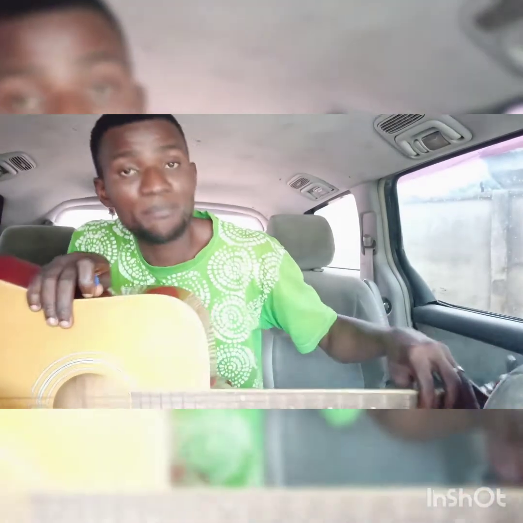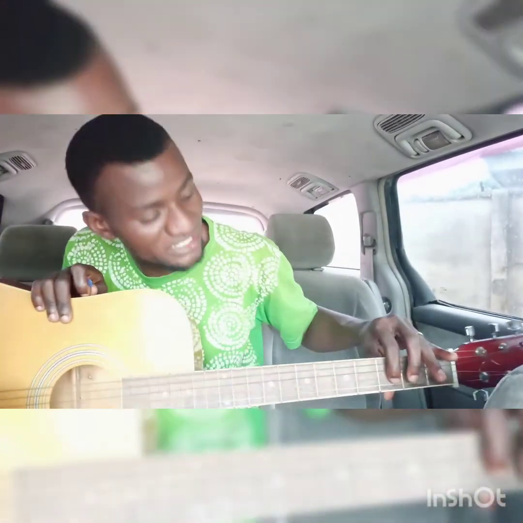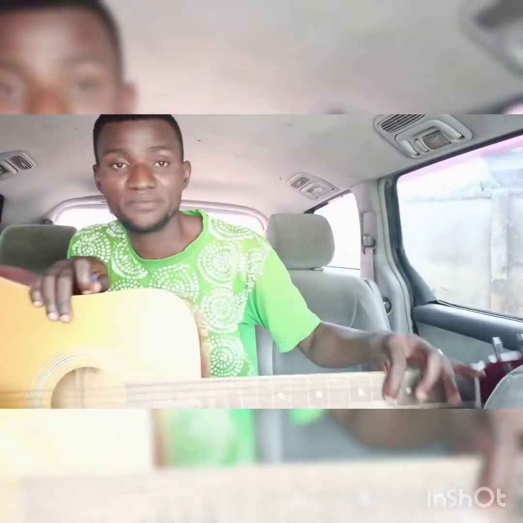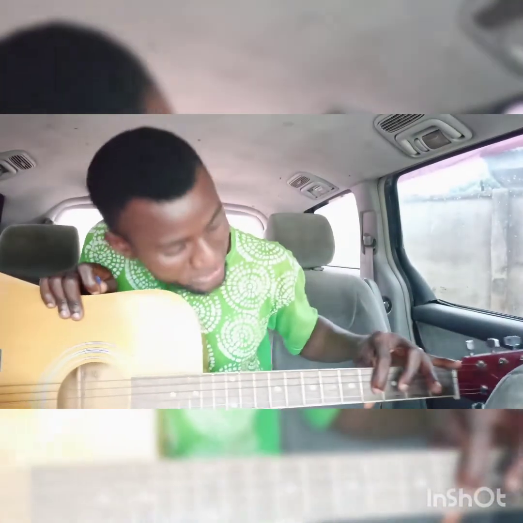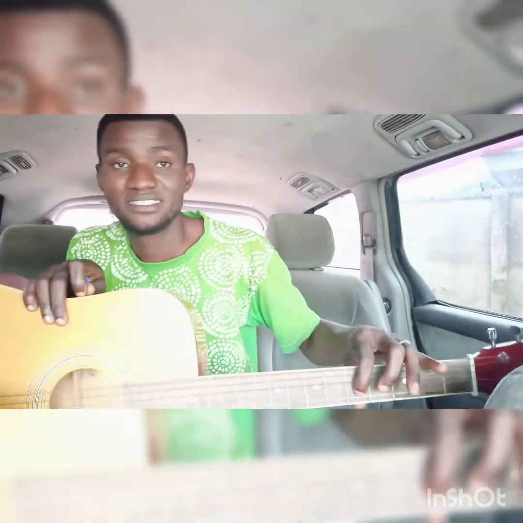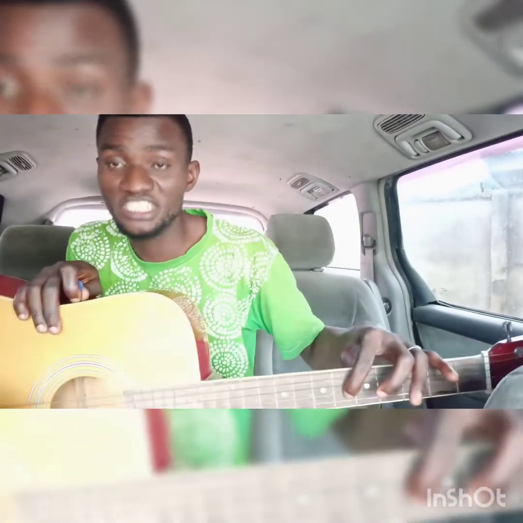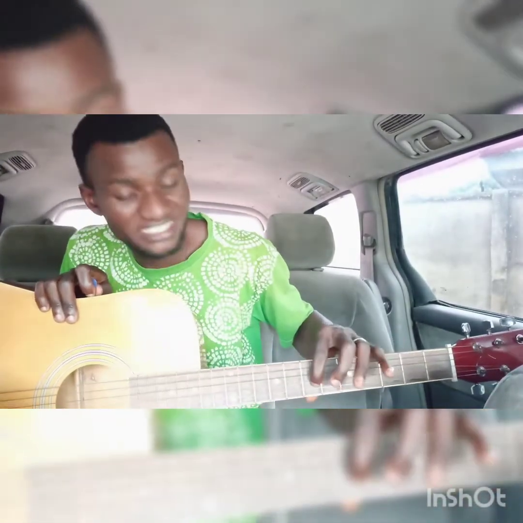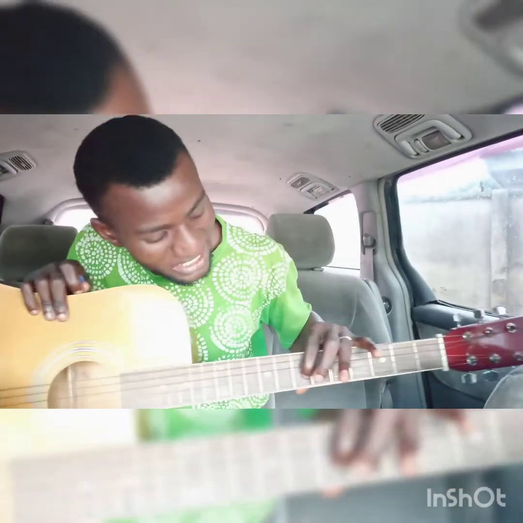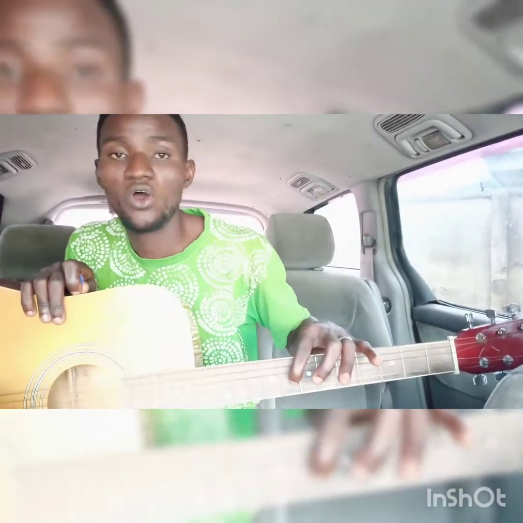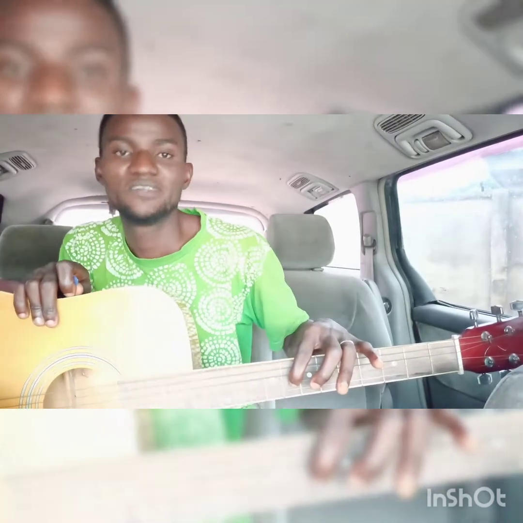Then after our A sharp and B flat is our B, followed by what? Our C. Then after C is C sharp or D flat. Then we have our D. And after them we have our D sharp or what? E flat.